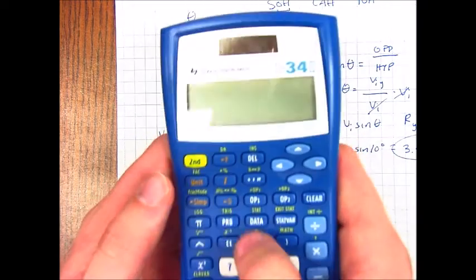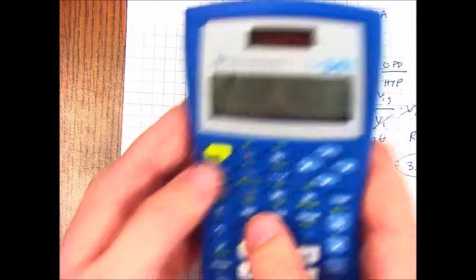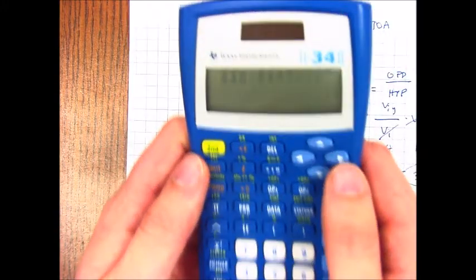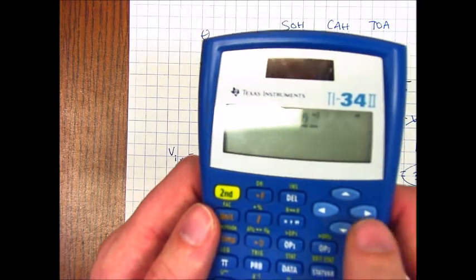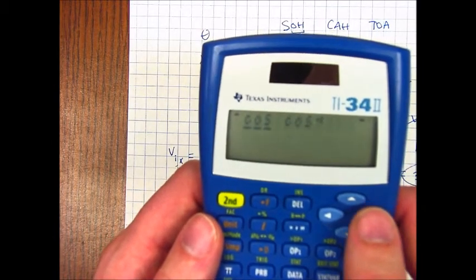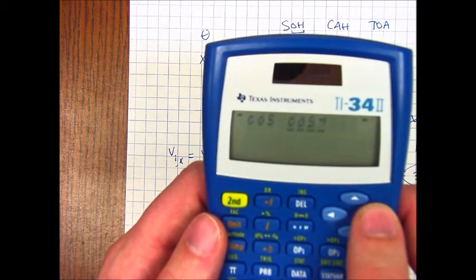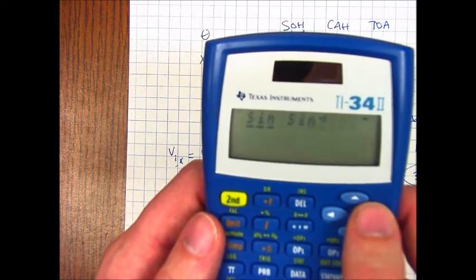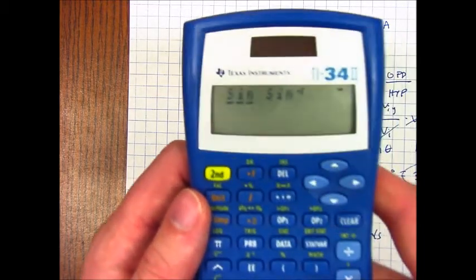So you press second trig, and well, first you want to turn it on. Second trig, and now you'll see that there's sine, sine inverse, and you just want to scroll with this button. Cosine, cosine inverse, tan, tan inverse. So you pick the one that you want. If you keep pressing right, it keeps scrolling. So in this case, we'll choose sine.